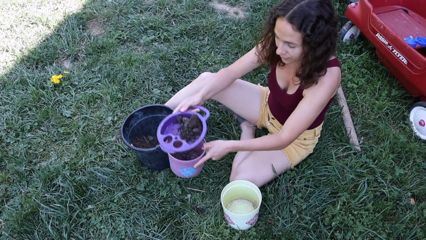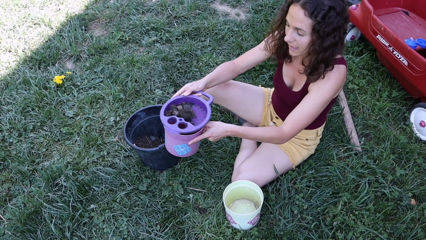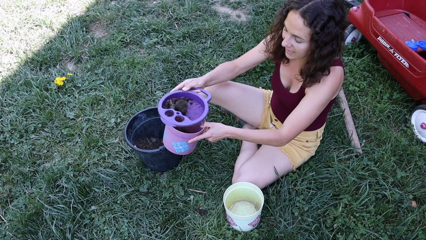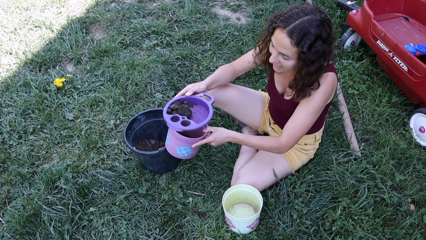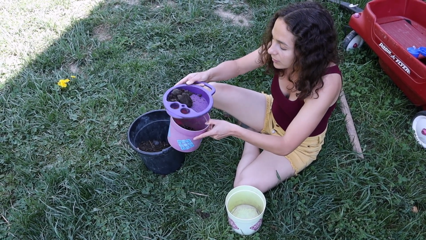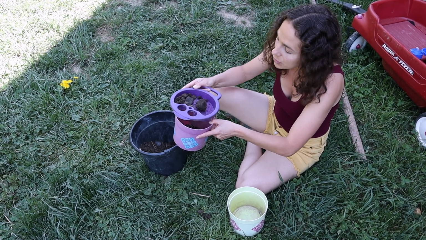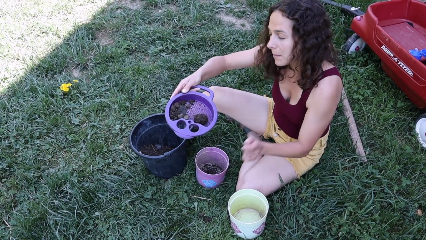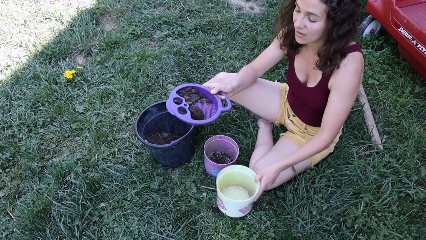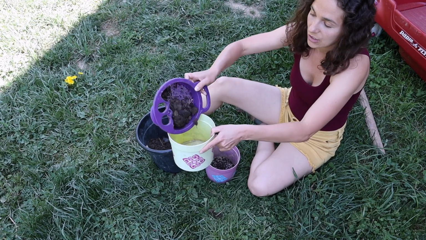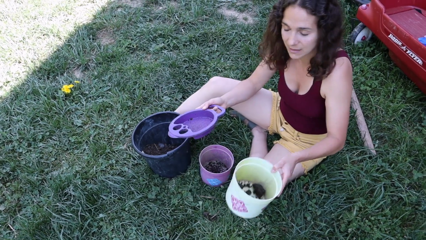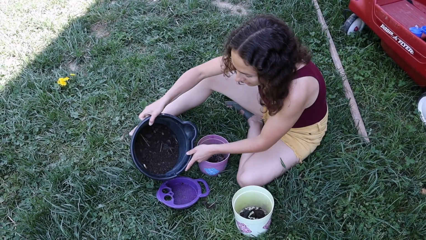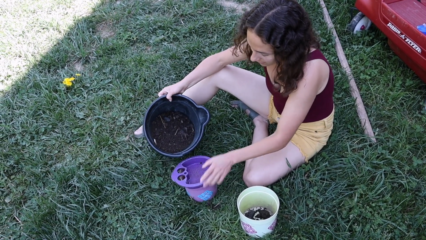And I'm just going to sift over this empty bucket, shake it gently, and I can see that all of the compost is falling between the little holes inside of the sifter, but at the top, the rocks are left because they are too big to fit inside of the holes. So I'll dump the rocks into this bucket, and I'll do it again.